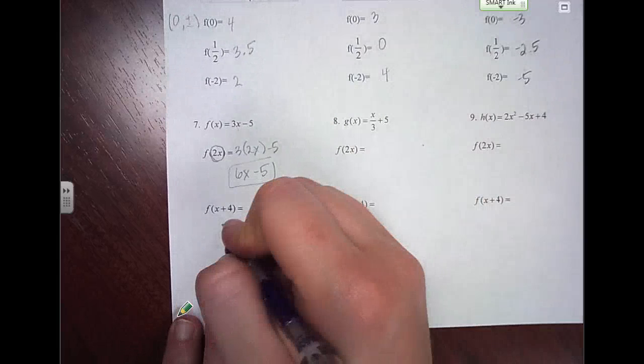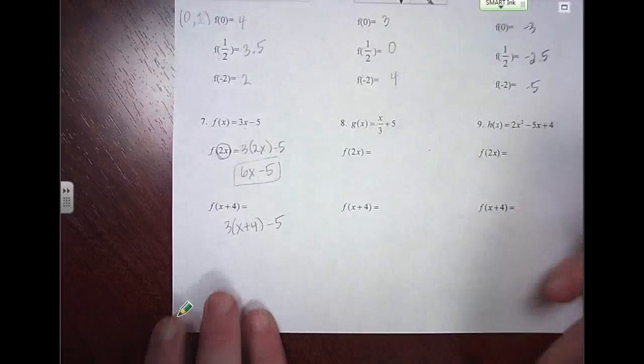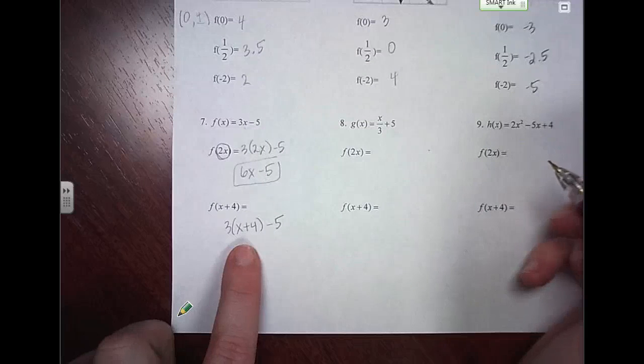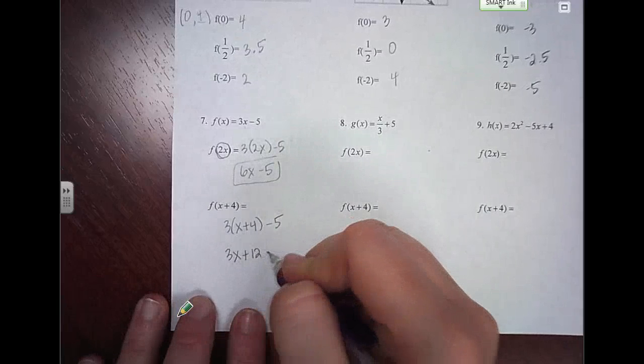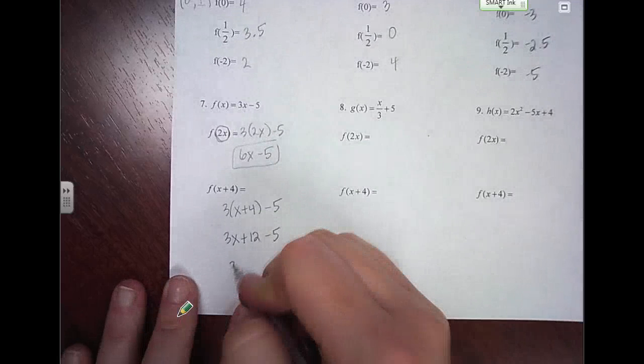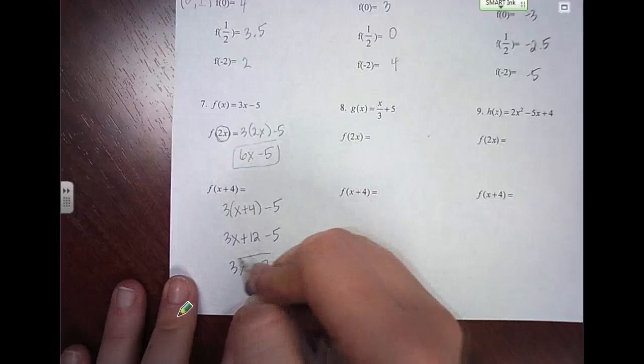On this one, I would do 3 times x plus 4 minus 5. So for the x, I put x plus 4. Now I'm going to distribute, so 3x plus 12 minus 5, which would be 3x plus 7. So I just combine like terms, and this is our final answer.